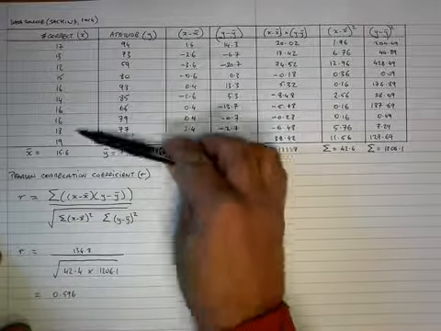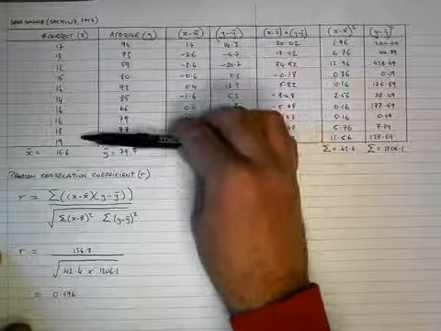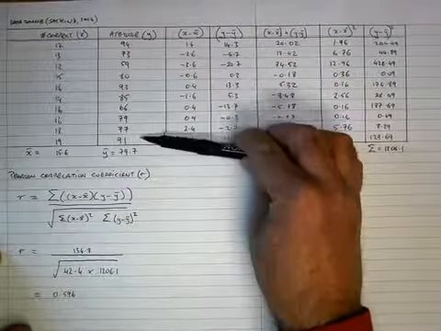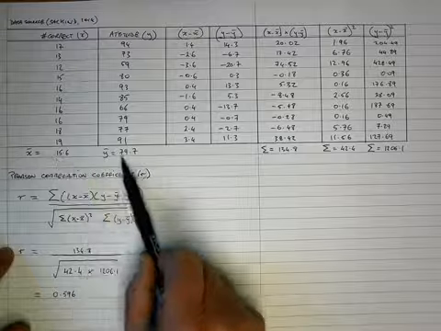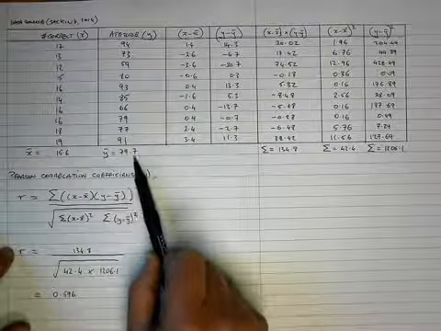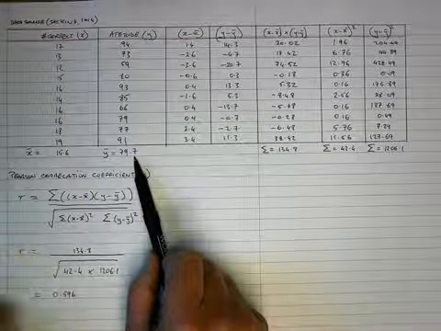In brief, these are the same sets of values as I had before for the numbers of questions correct and the attitude to test scores. And I've calculated the mean of each of these. So the mean of x is 15.6 and the mean of y is 79.7, which, as we know, we will need a little bit later on.